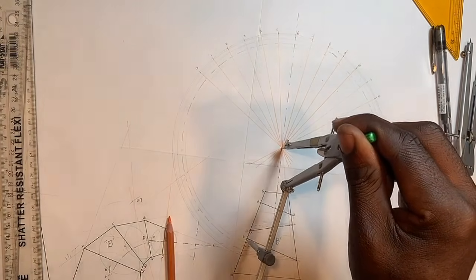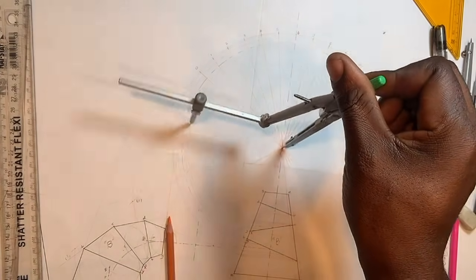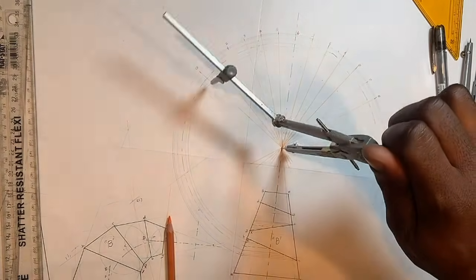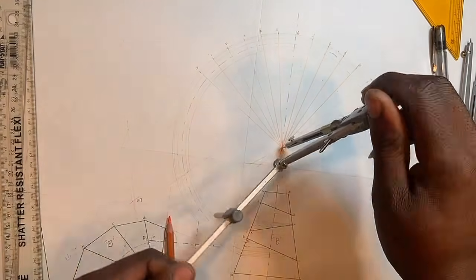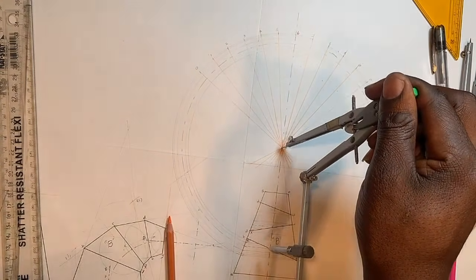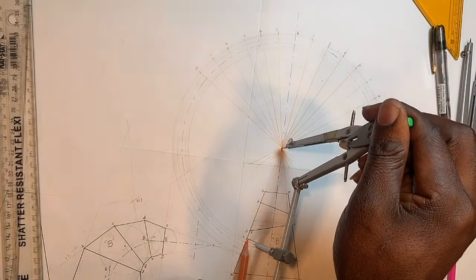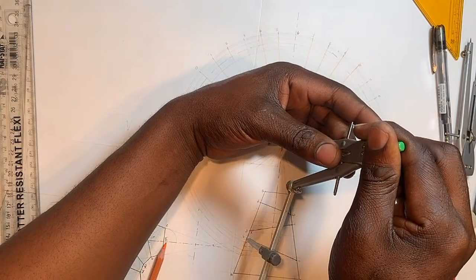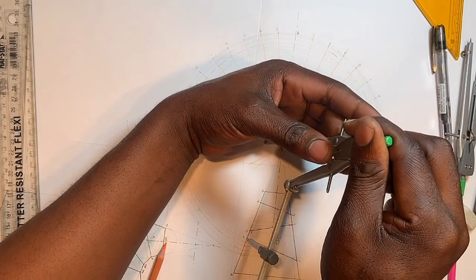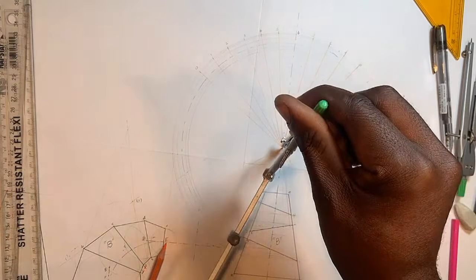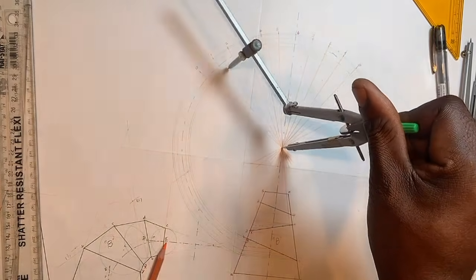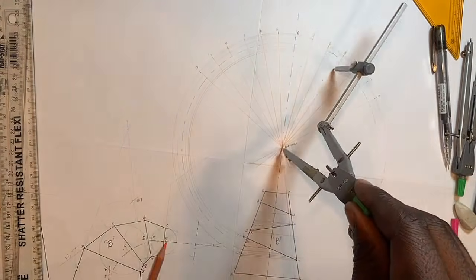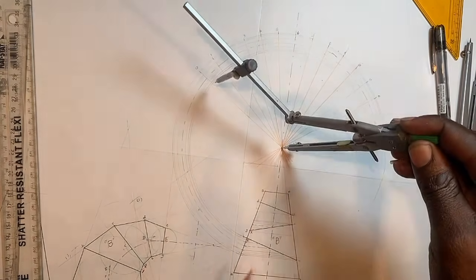So there you go. Remember, inside the examination center, you are allowed to stand, you are allowed to move around your table. Should you not be comfortable, you are allowed to stand. Understand? So the last one, which is point B, there it is. Just close it a little bit. There it is. And there you go. So we've taken all these ones.